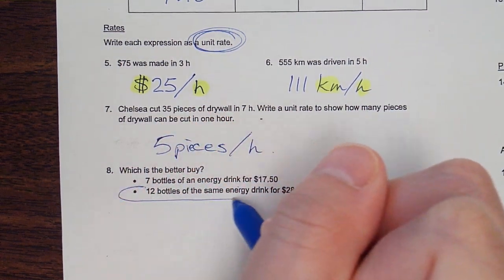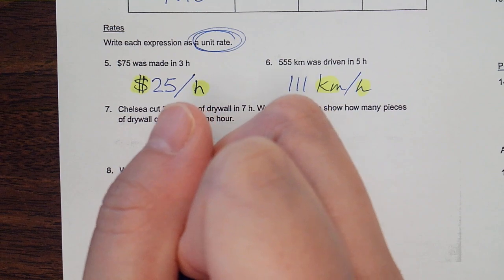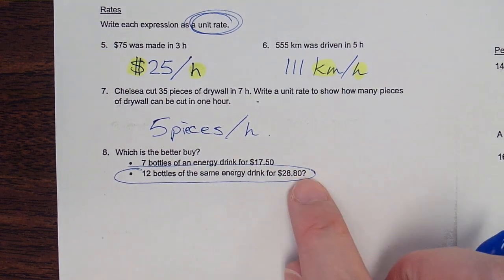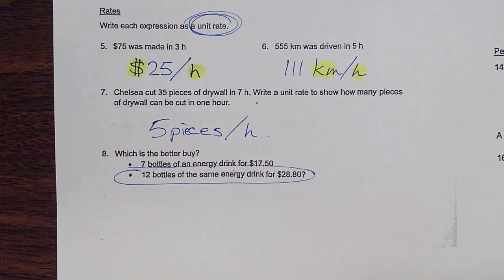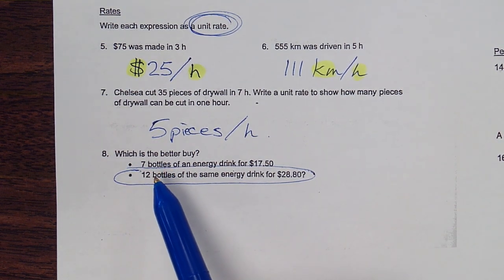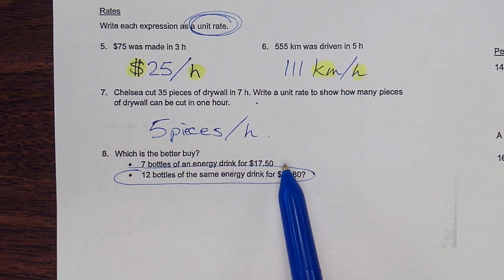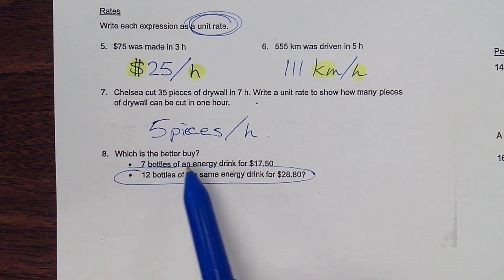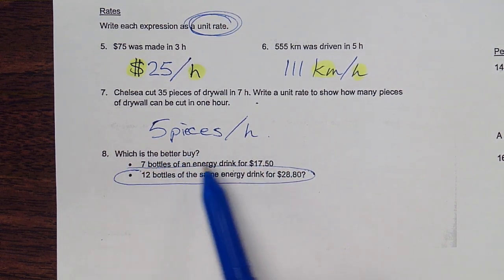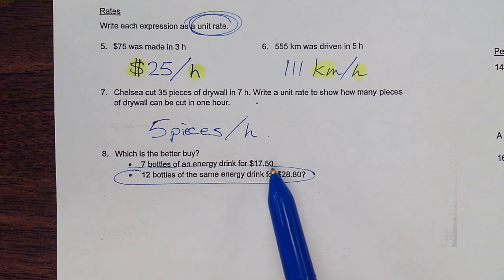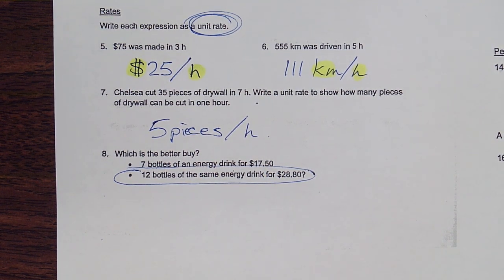This one? Okay, why? Okay, because the cost is lower when you divide it. The unit cost is lower. We talked about it in the assignment. Why might you go somewhere else though? Even though it's more. So even though this is cheaper, why might you buy this one? Andre? So why might you still buy 7 bottles for $17.50, even though it's the more expensive one?